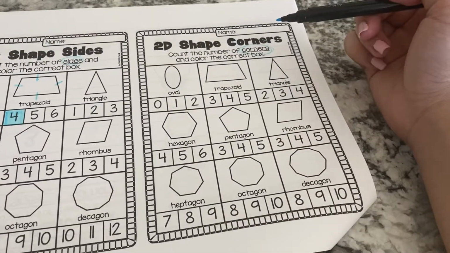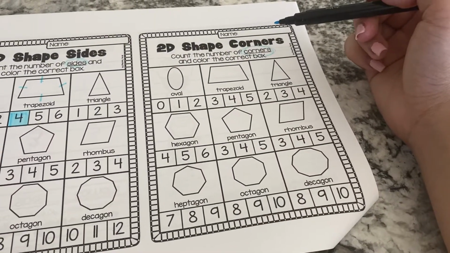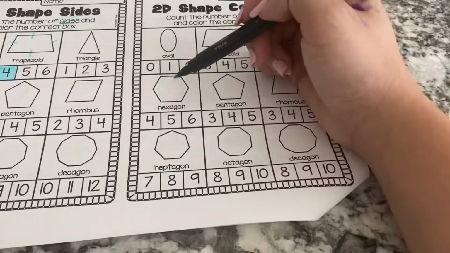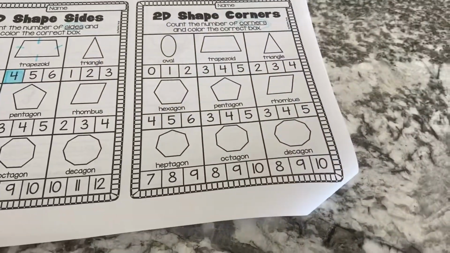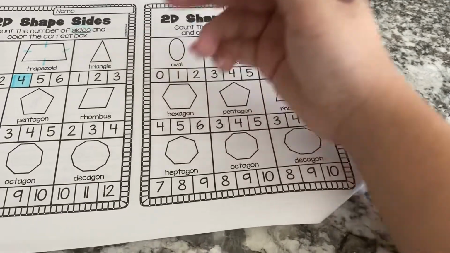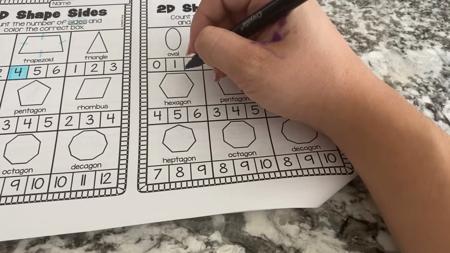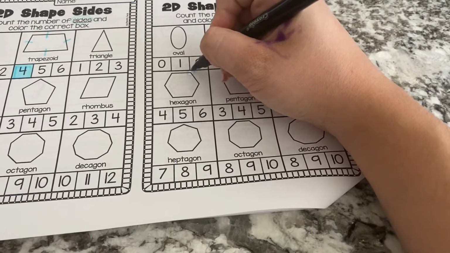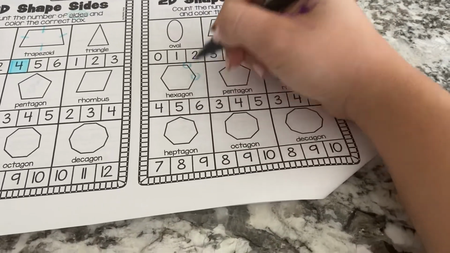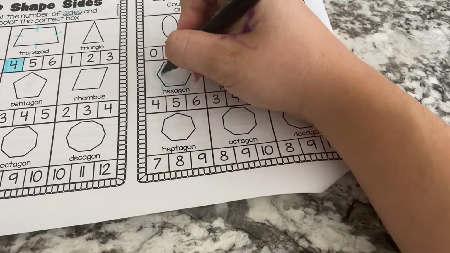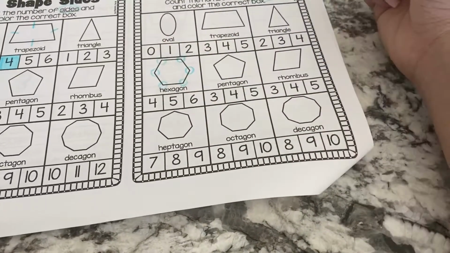So let's do, I'm gonna go ahead and do a hexagon, okay? So a hexagon, instead of putting lines like we did with sides, we're gonna do circles, okay? We're gonna circle where the 2 edges meet. So we're gonna do 1, 2, 3, 4, 5, 6.